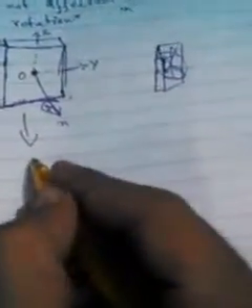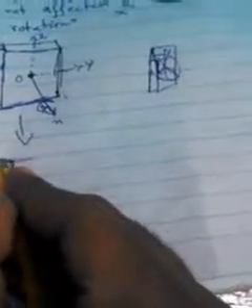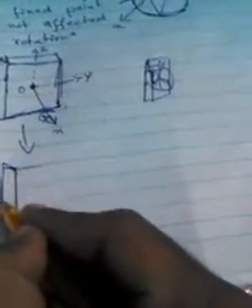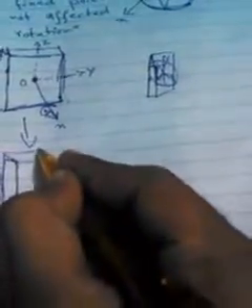it will just appear like this. So if we rotate by 90 degrees by fixing the x-axis, then this will appear like this.